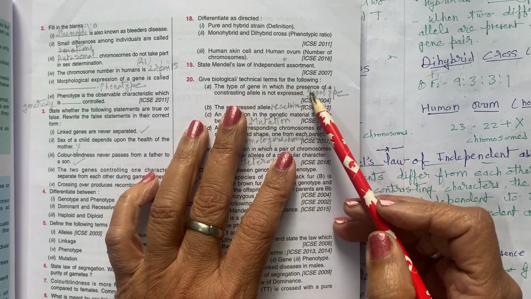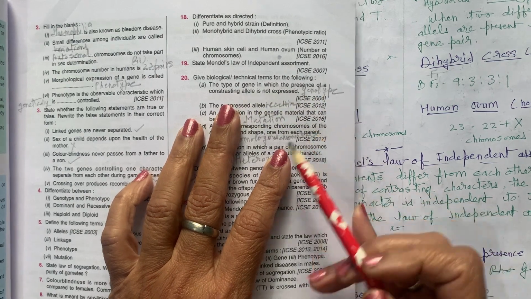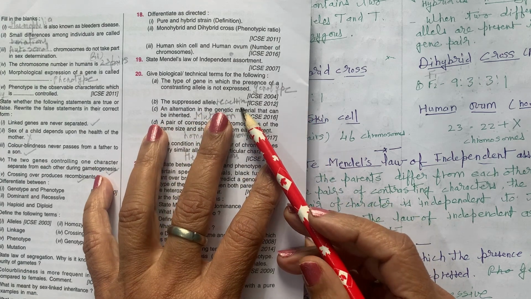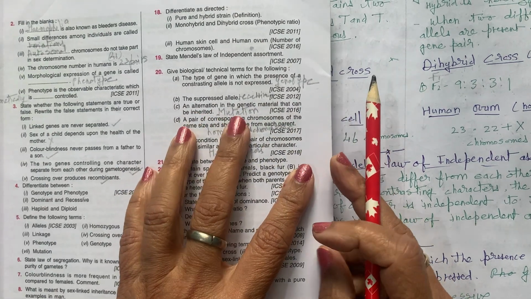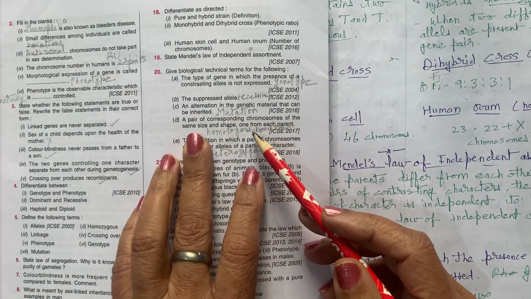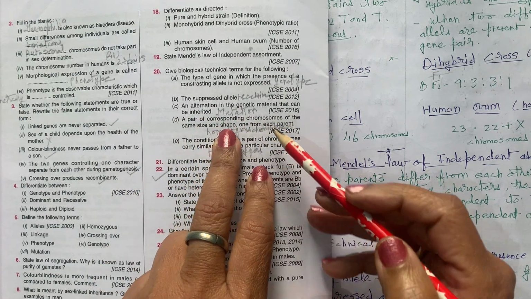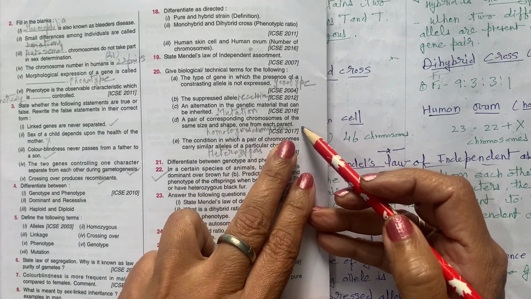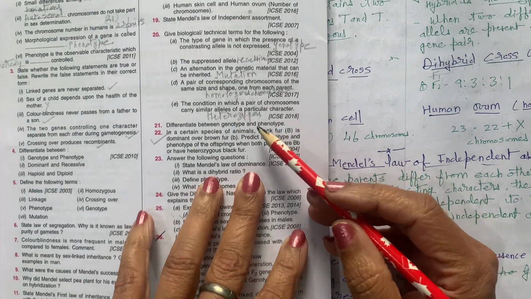The type of the genes in which the presence of a contrasting allele is not expressed: genotype. Suppressed allele: recessive. An alteration in the genetic material that can be inherited: mutation. A pair of corresponding chromosomes of the same size and shape, one from each parent: they are the homologous chromosomes.